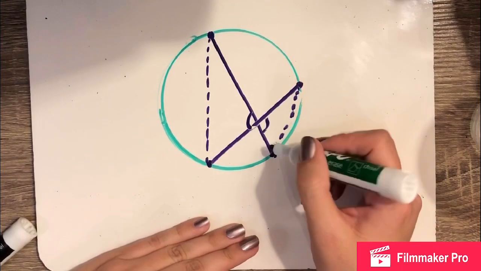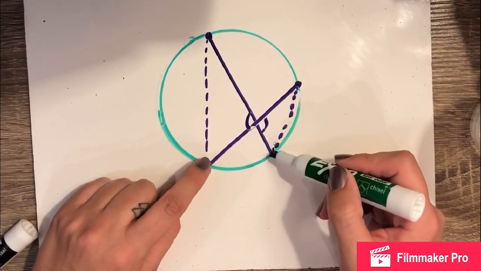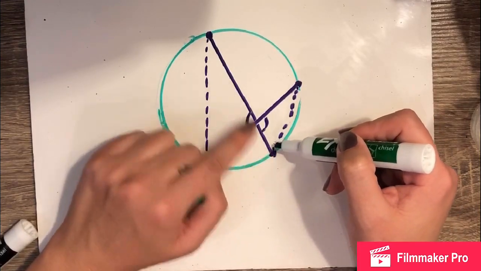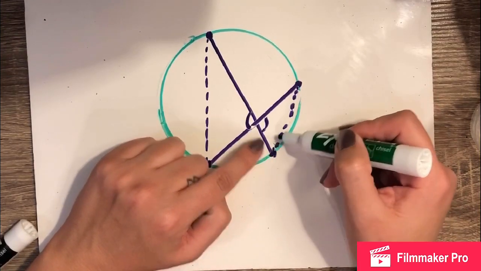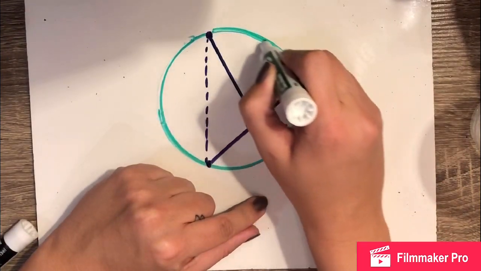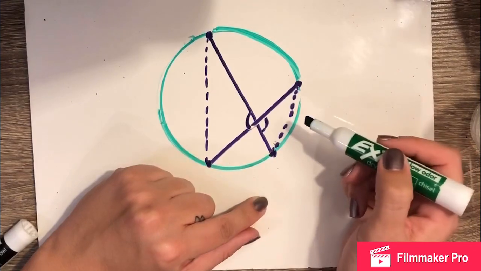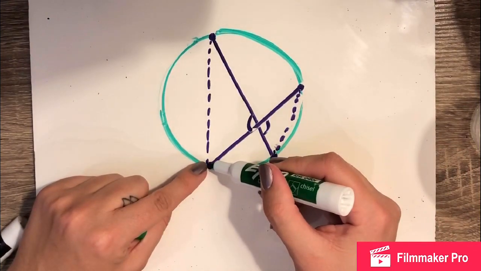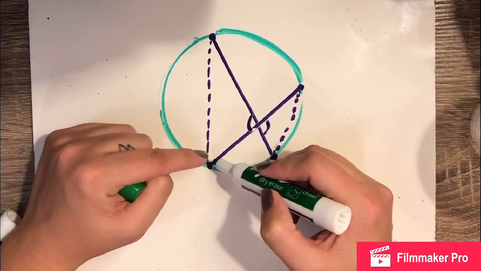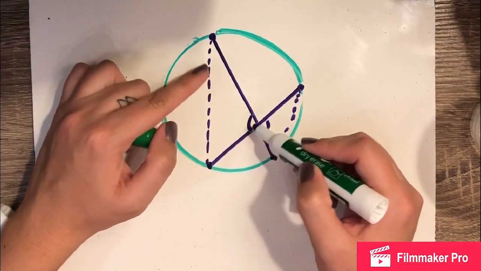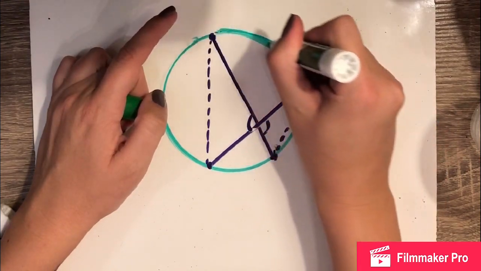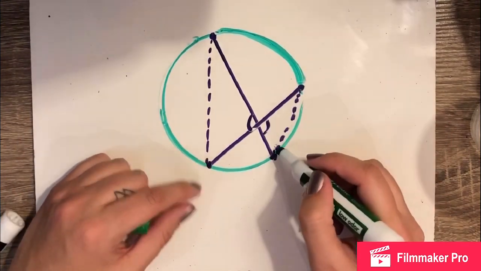Let's look next at these two angles at the bottom of the circle. If I follow this angle that has this solid segment and this dotted segment out, I can see that this is the arc it is intercepting. This other inscribed angle, if I follow those rays or segments out, intercepts the exact same arc as this angle.